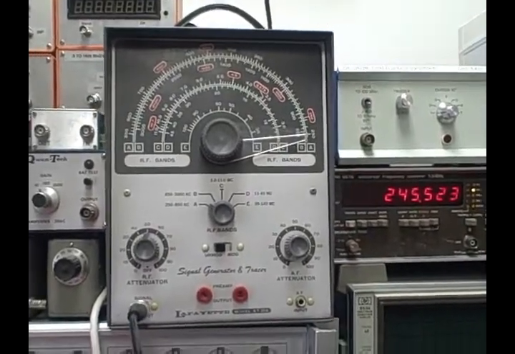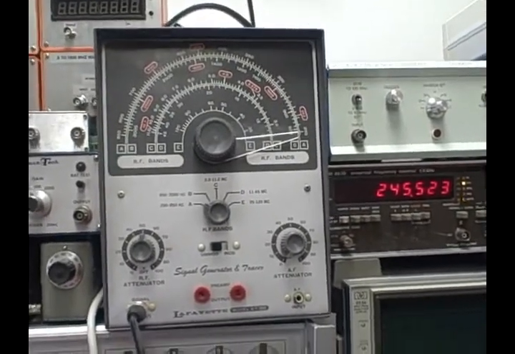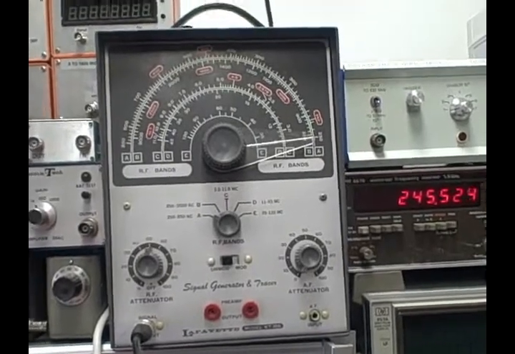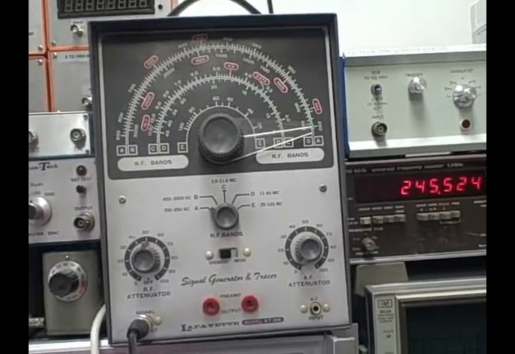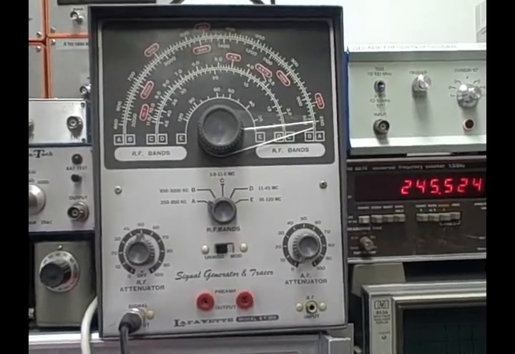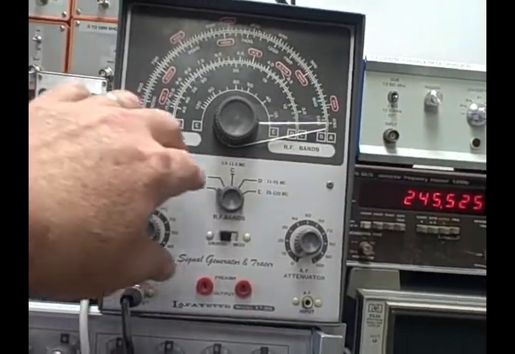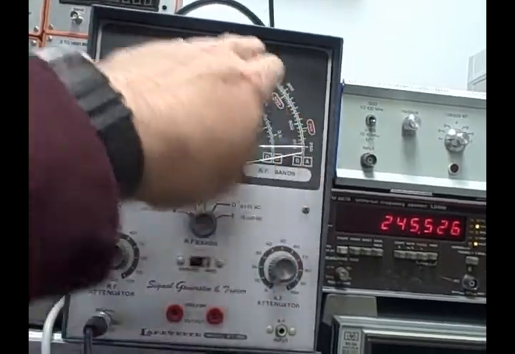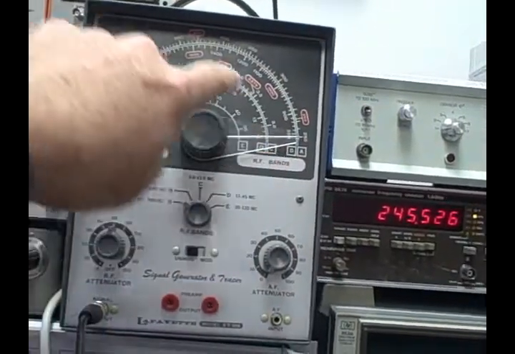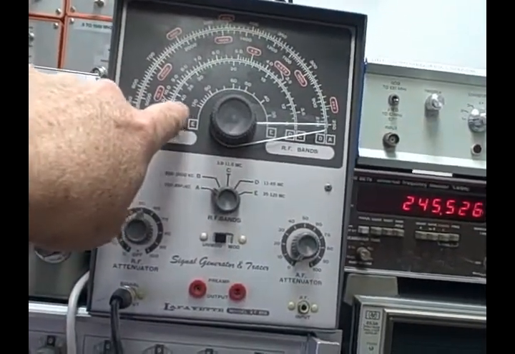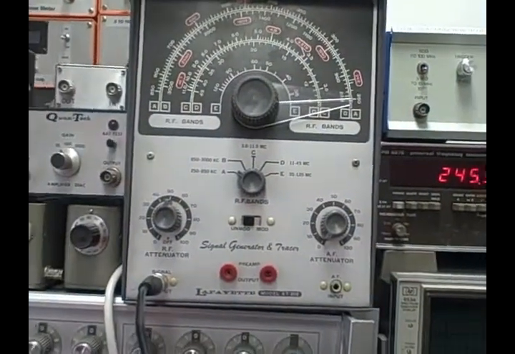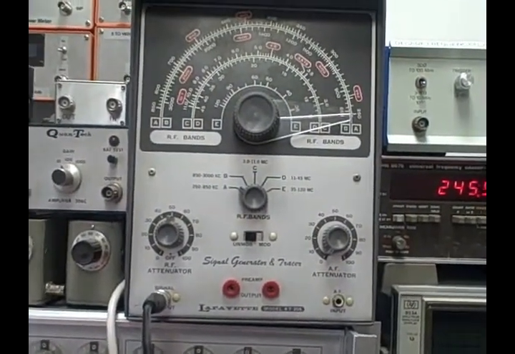Hi guys. Okay, so today we're looking at a Lafayette model KT208 signal generator and signal tracer. As a signal generator, it reports to put out signals from 250 kilohertz up to 120 megahertz, and it does it in 5 bands.